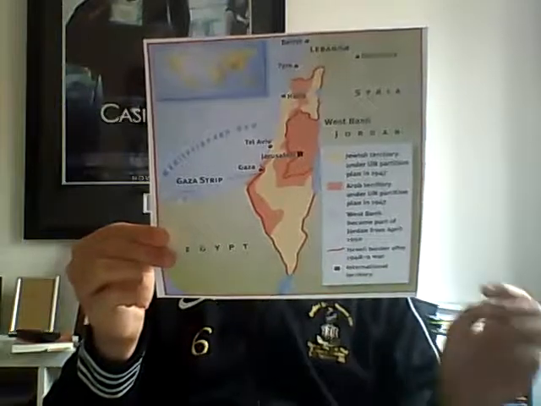In fact, around 750,000 Arabs either left of their own accord or were forced to leave these areas. So it leads to a huge refugee crisis. 750,000, possibly more, people have to move to other countries, Egypt, Lebanon, etc., and live in refugee camps. And it's a huge crisis.